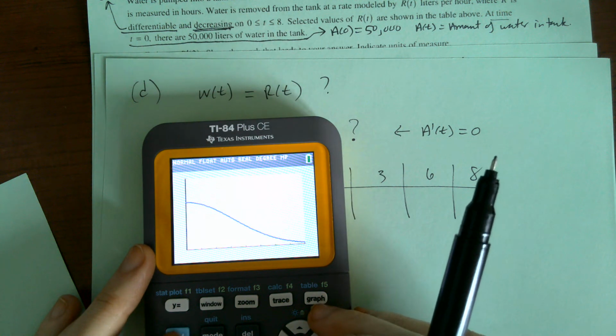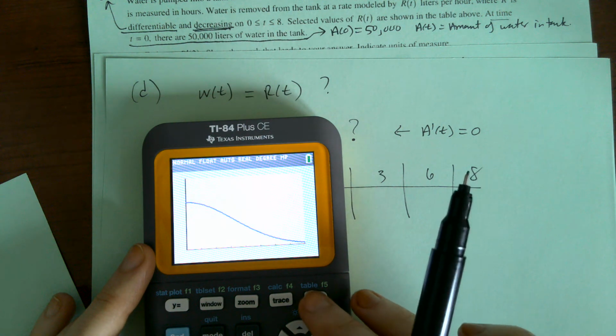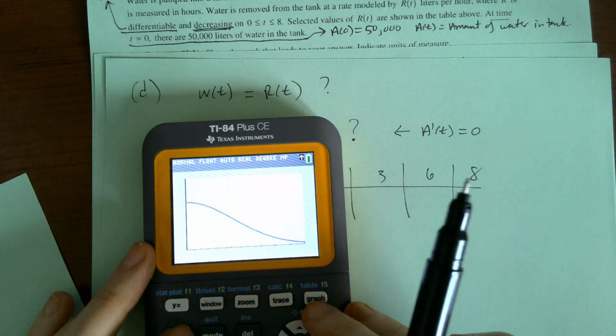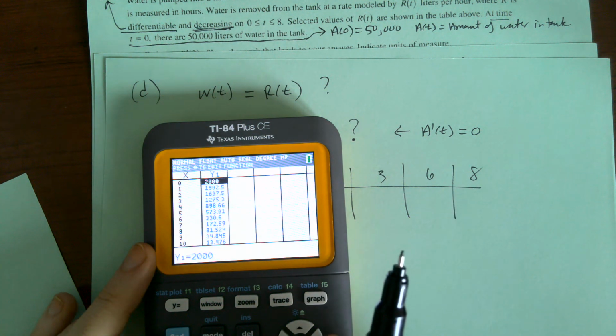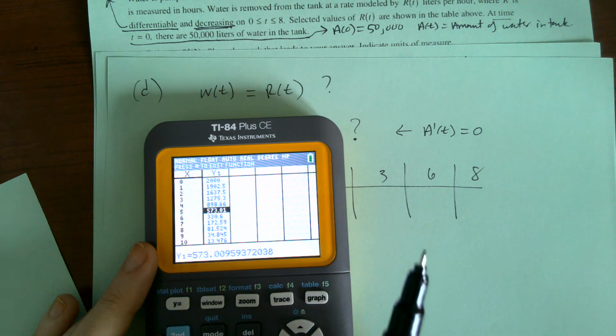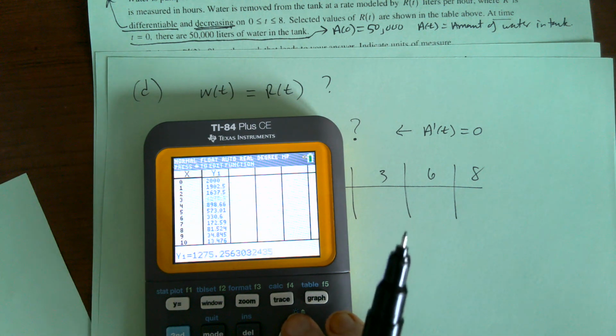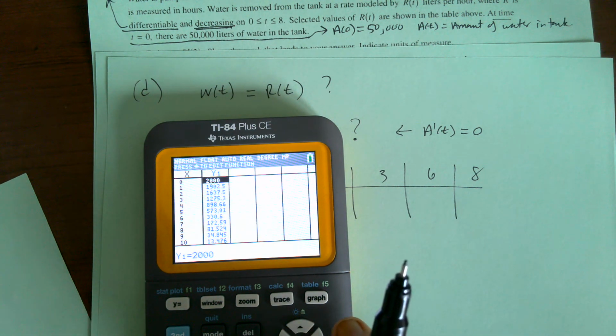Now let me go to this table. All right, now guys, I'm just gonna use the values in the table because they're not asking for these values as part of the answer.